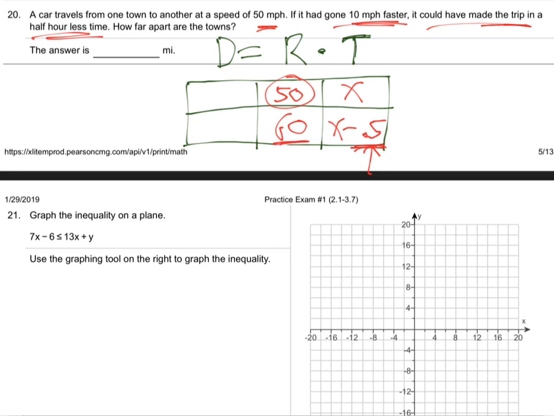Okay, so this is 50 times X, and 60 times X minus 0.5. We good there? Distance equals rate times time. And then what are we going to do with those 2 boxes? Are there any other numbers here? No. So we're going to set them equal. And why would they be equal logically? It's the same trip. We're just talking about if they'd driven faster. Right? The distance wouldn't change.